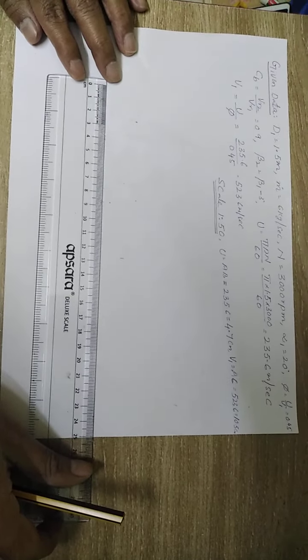Scale means the velocity we have to take to a certain scale. In the given problem, I have taken the scale as 50 meters per second equals 1 centimeter. According to that scale, I am constructing the velocity triangle.